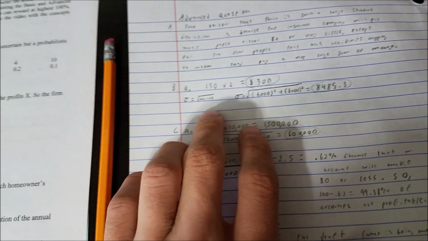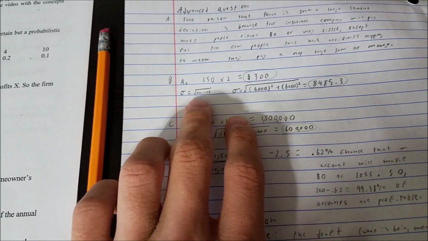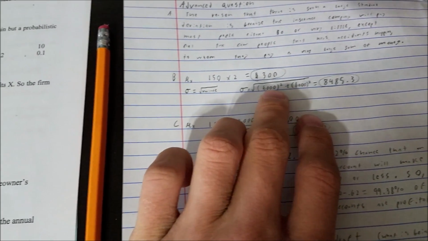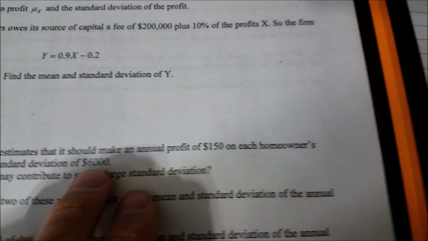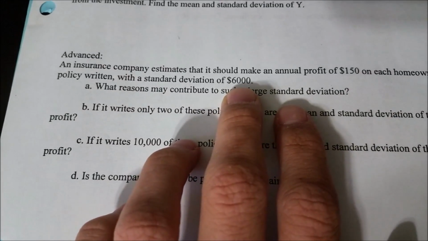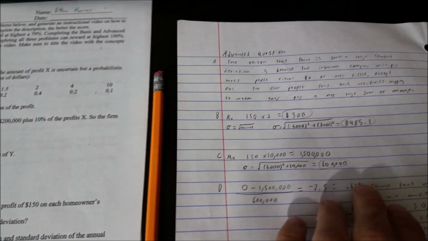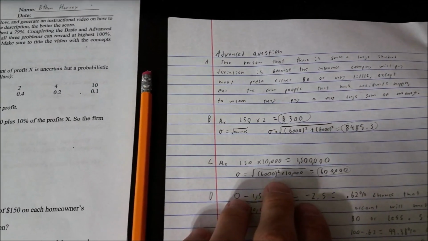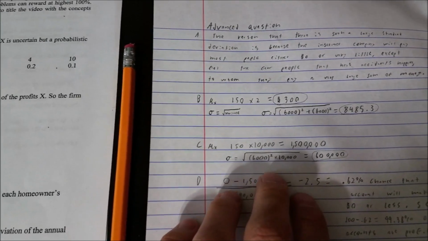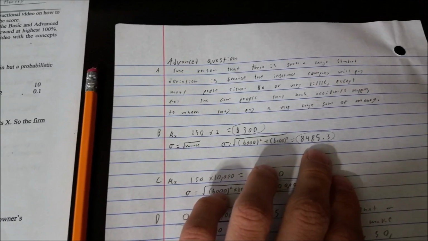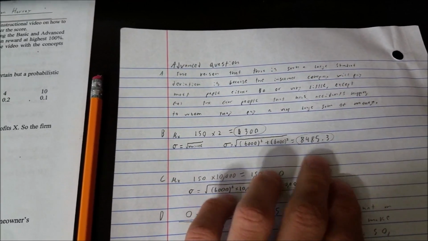And for standard deviation, we're going to use variance again. So remember, standard deviation is the square root of variance. So we're going to square both of these standard deviations, because there's a rule that you add the squared standard deviations, and the square root of that is equal to the standard deviation of both. So we're just going to apply that here, and you can see that we get about $8,485 as the standard deviation.